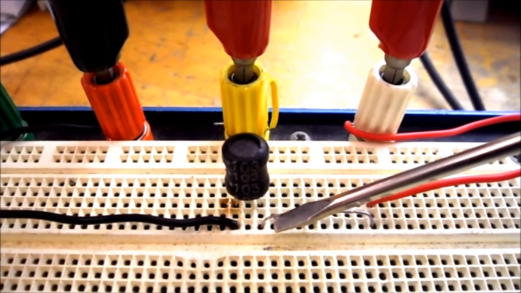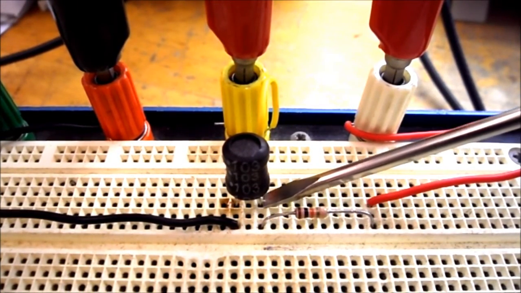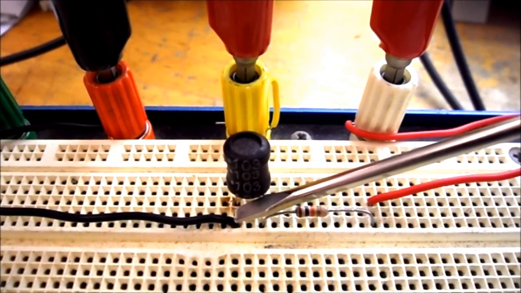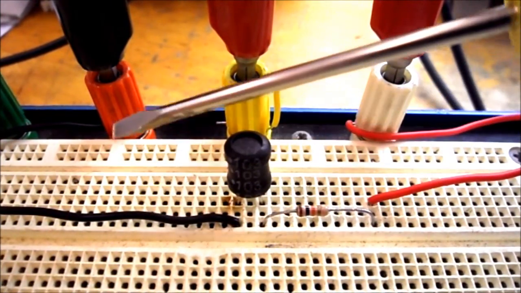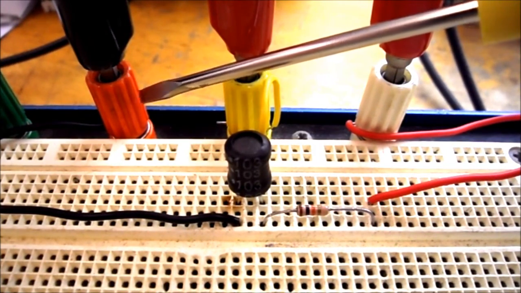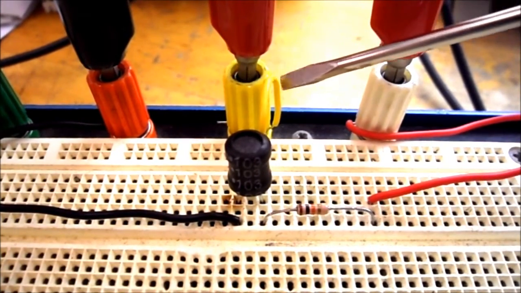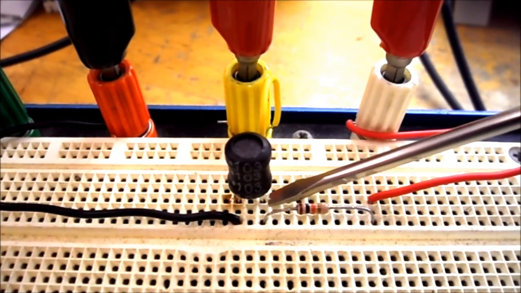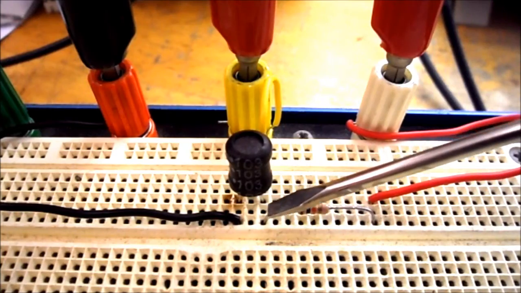The other side of my 10k ohm resistor goes to my inductor. The output of the inductor goes to the black wire that goes back to the common of the function generator. At the midpoint, I have a yellow wire at the junction where the inductor meets the resistor.